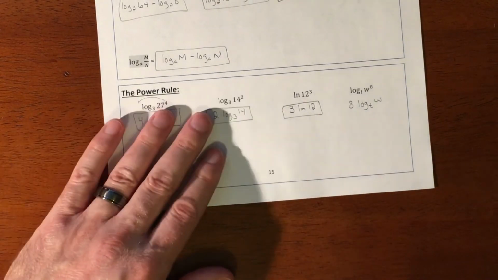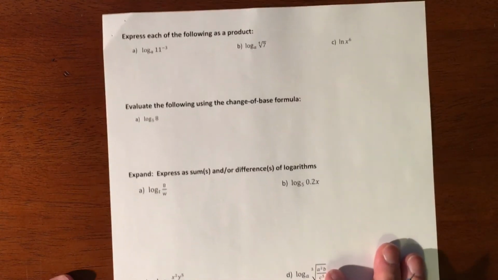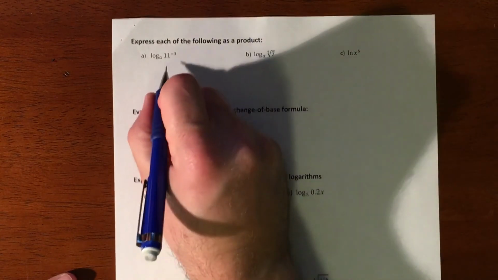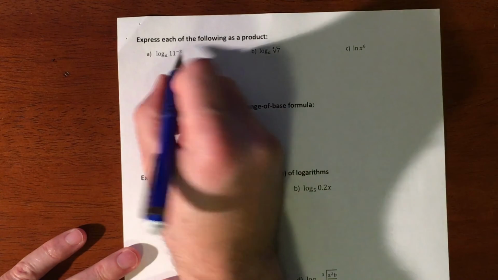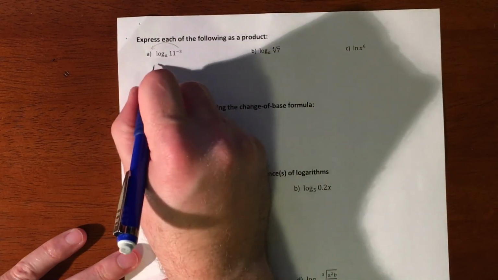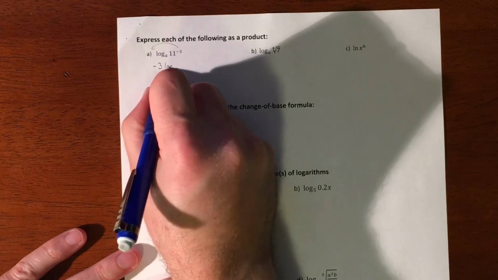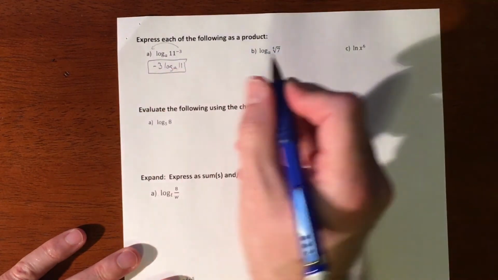All right, and then we're going to do just a quick couple more. And then next lesson we'll talk about expanding and condensing, so that'll get a little bit bigger. So just a quick refresher of this one, same thing. This is just rewriting it as a product, which all that means is this goes in front, log base a of 11.